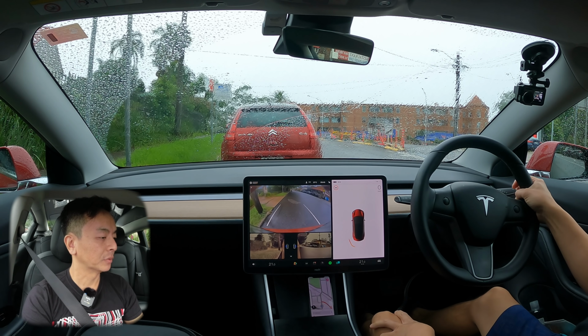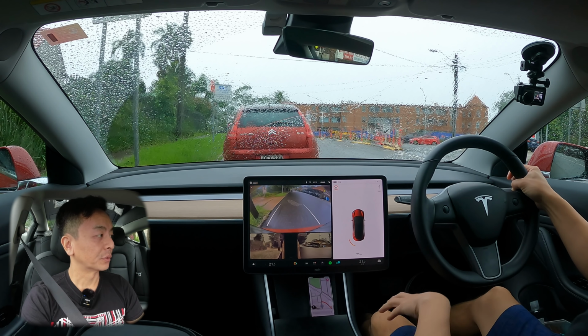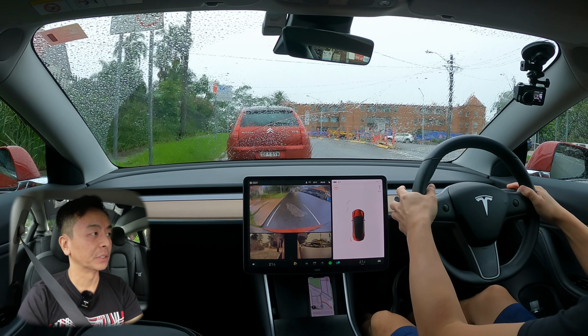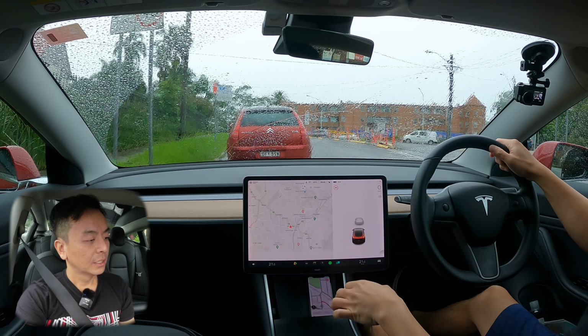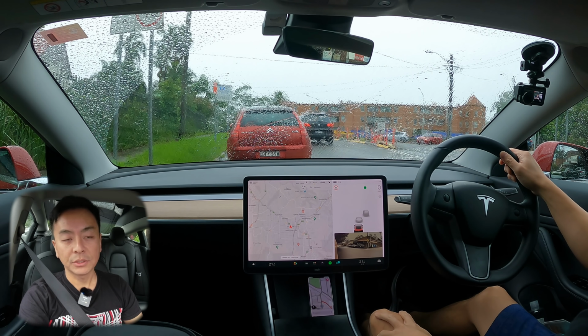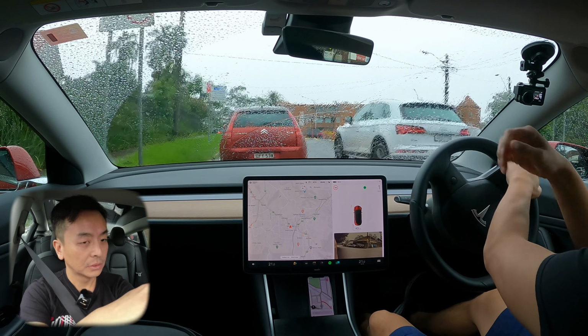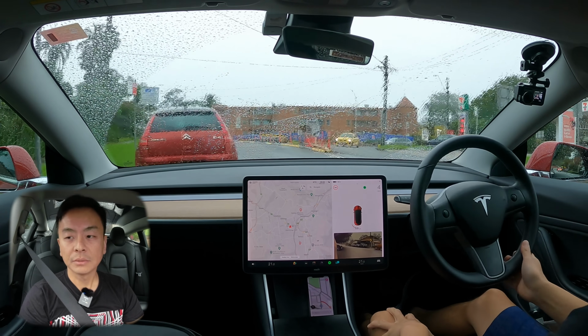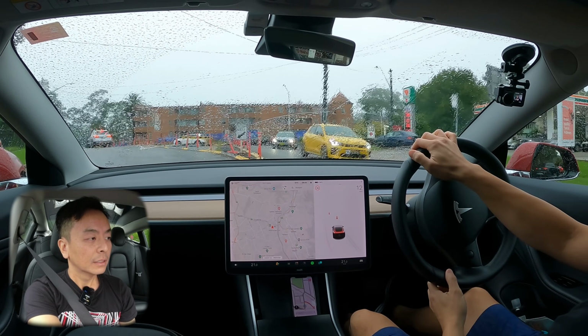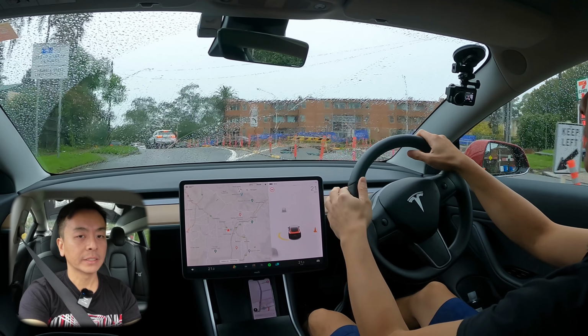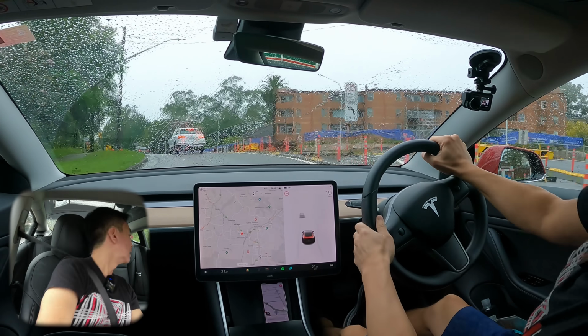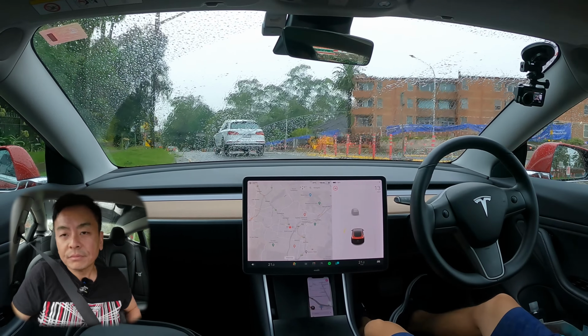As you can see, it's quite a useful accessory for software update videos, so I can show you guys the screen a bit better. All right, let's head out for an Autopilot test drive. Just going to head out, here we go. And yeah, the rain is making things very interesting for us here in Sydney.